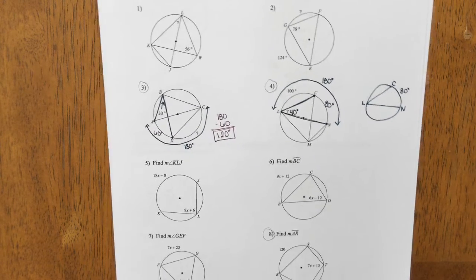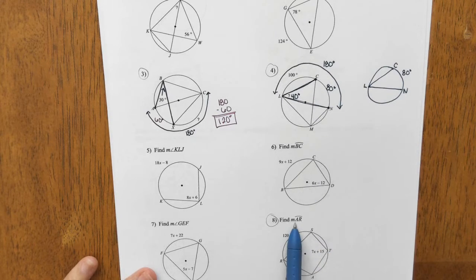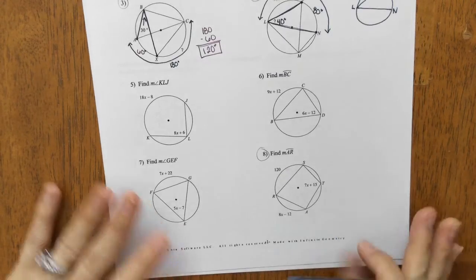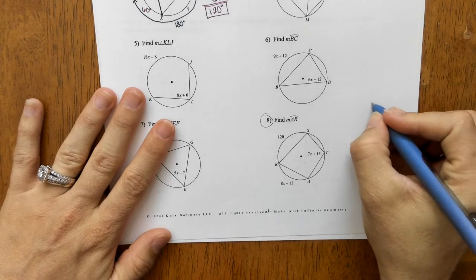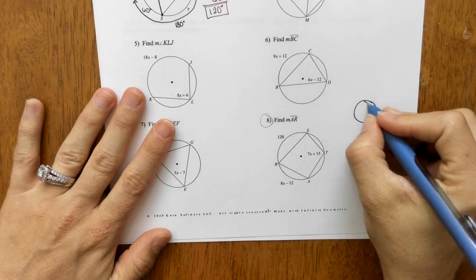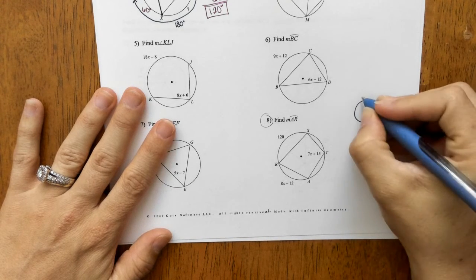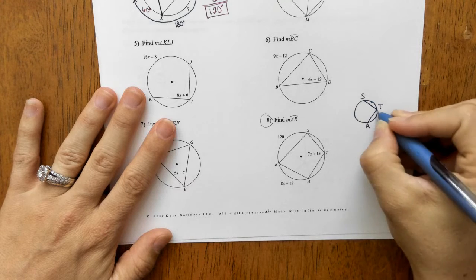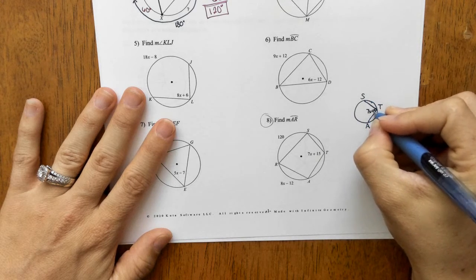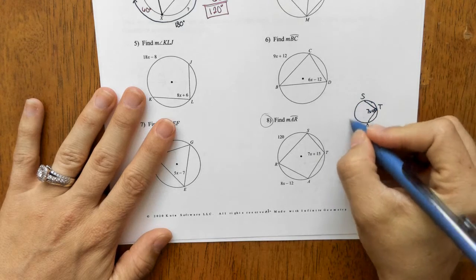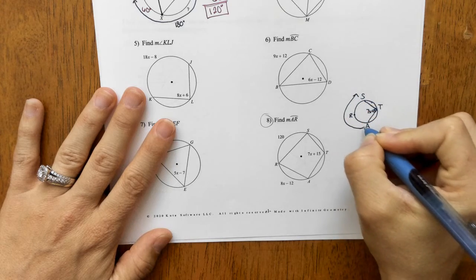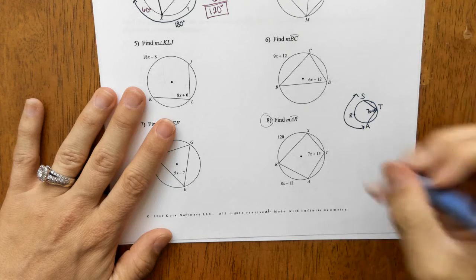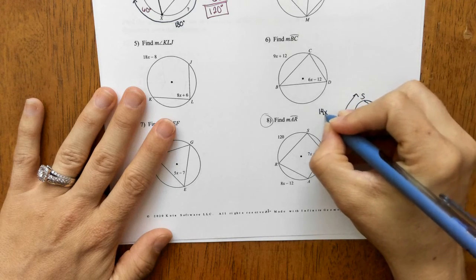On 5 through 8, you're doing similar things, except you're trying to find something after you find x. So here on number 8, it's one of the trickier ones. Again, I'm just going to draw this off to the side. This is STA, and this angle here, 7x plus 15, is an inscribed angle. So that tells us this arc here, SA, which has R in the middle, but this whole arc from SRA would have to be 14x plus 30.